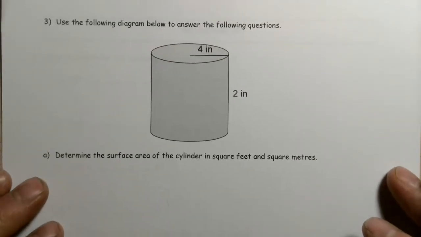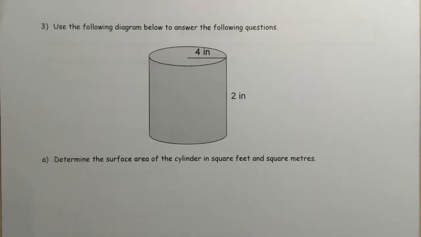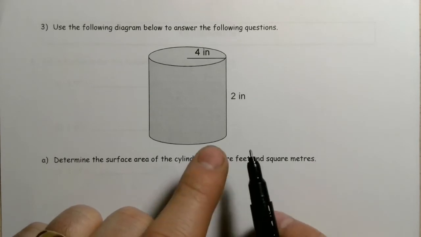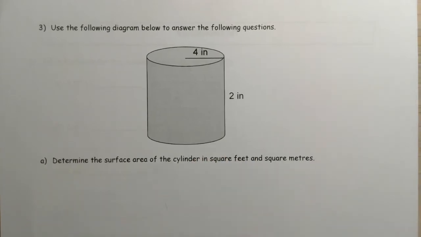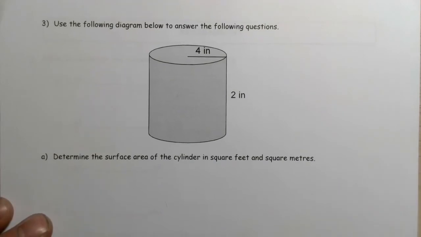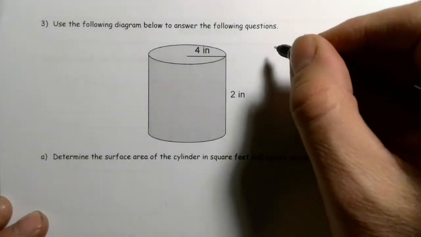Now, what I'm going to do is convert the inches into feet to do that calculation, and then I'm going to square the conversion factor to go from feet to meters, just so that you get a sense of both methods. So in this case right here, 4 inches. I'm going to convert inches into feet here.